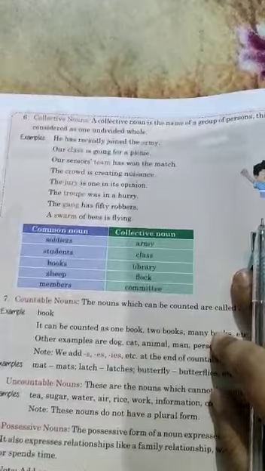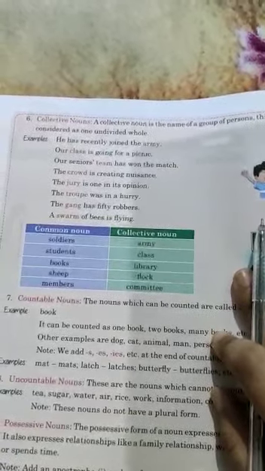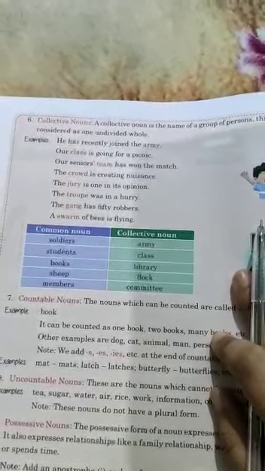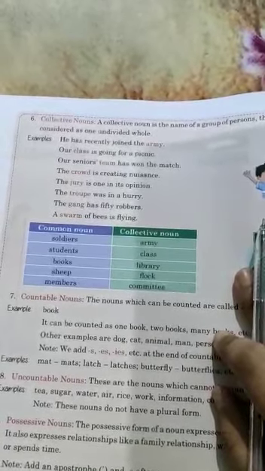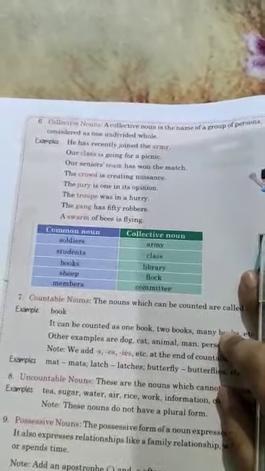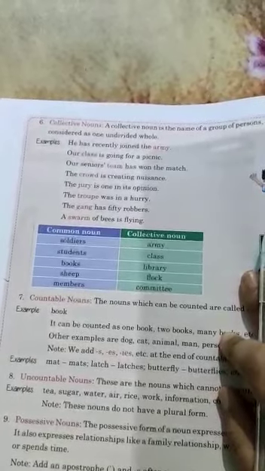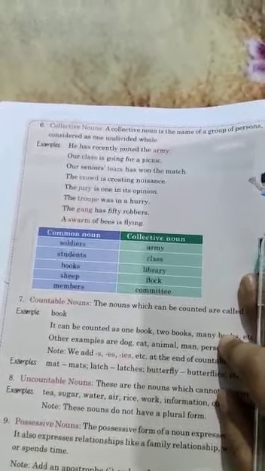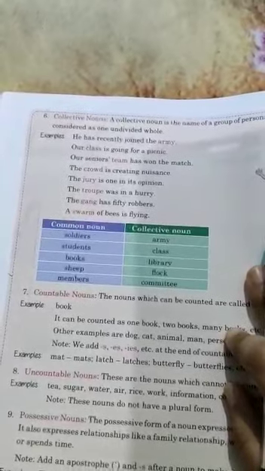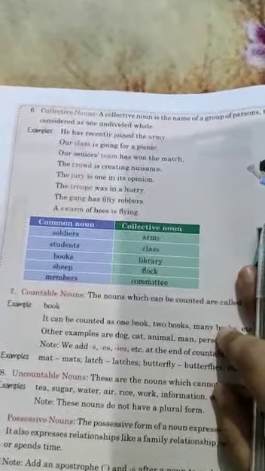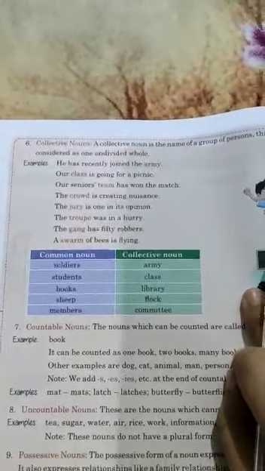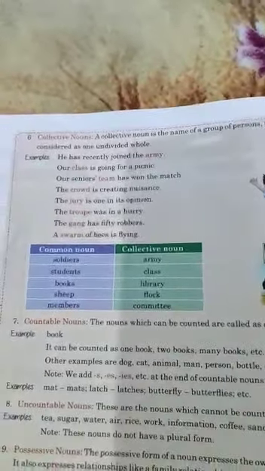The jury is one in its opinion. So here the word jury is your collective noun. The troop was in a hurry. So troop is here your collective noun. The gang has 50 robbers. Gang is here the collective noun. And a swarm of bees is flying. So here swarm is your collective noun.